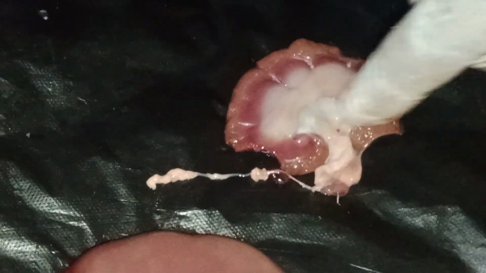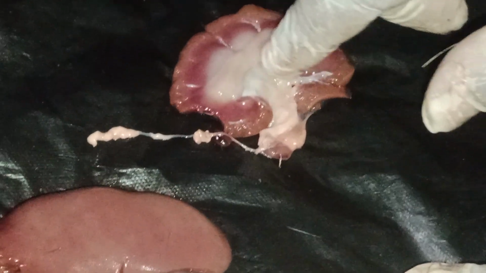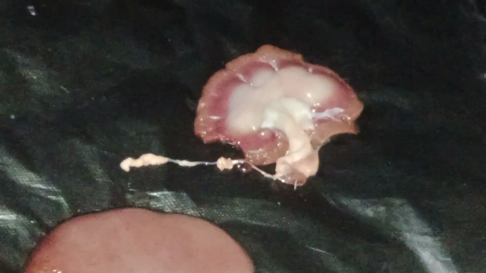The renal pelvis is a hollow area; see, when I press it, it goes in. The drops of urine from each pyramid get collected there, and after it is full, the urine goes down through the ureter and is stored in the urinary bladder.